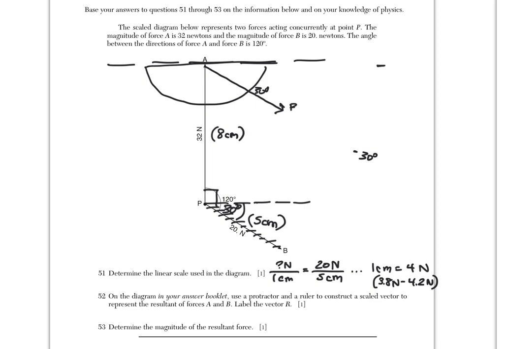That's B. And then of course my resultant, I'm going to make it blue just to differentiate, is from start to finish. So from the tail of A to the tip of B. That is my resultant right there. There we go.